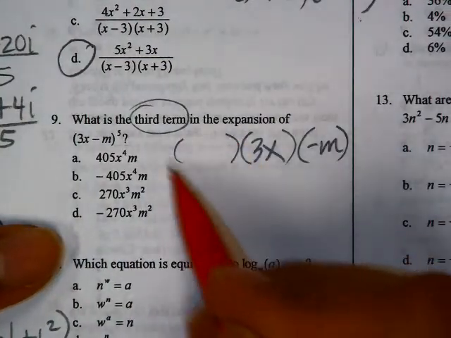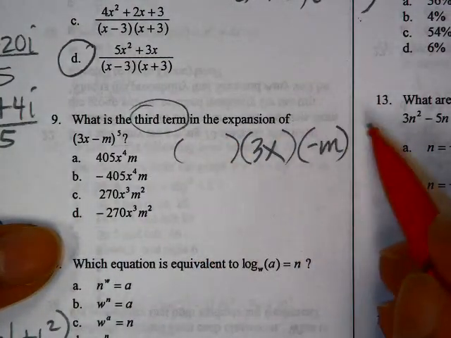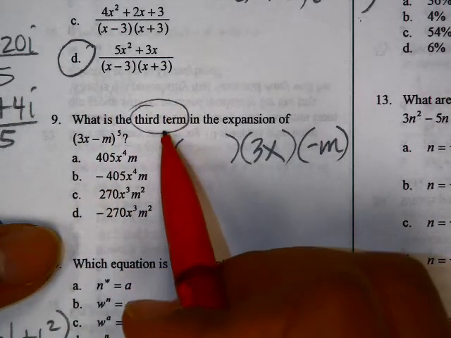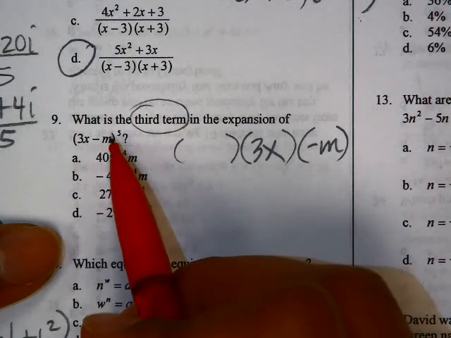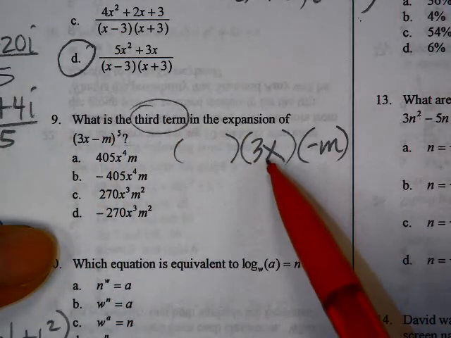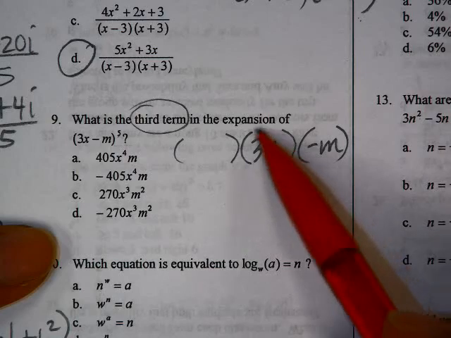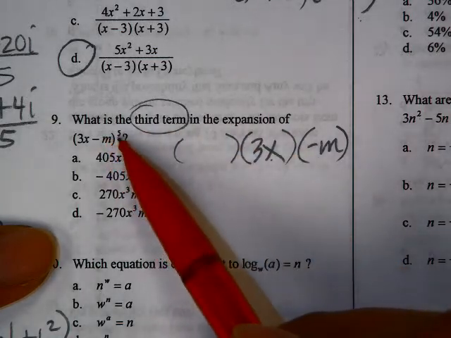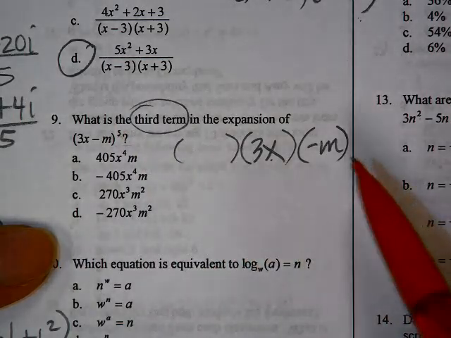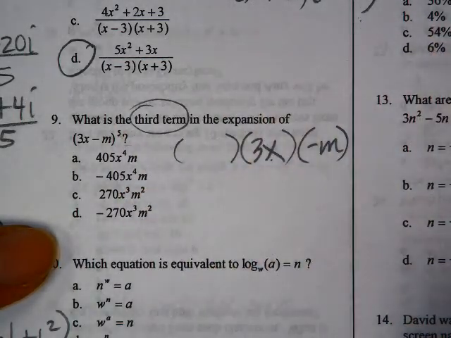Before we try to figure out the coefficient, let's see if we can figure out the exponents that go with the 3x and the negative m. We know it's the third term and the total is n equals 5. And we also know that when we do binomial expansions, the first term starts at the exponent that's in the problem, starts at 5, and decreases down as you go through the problem.